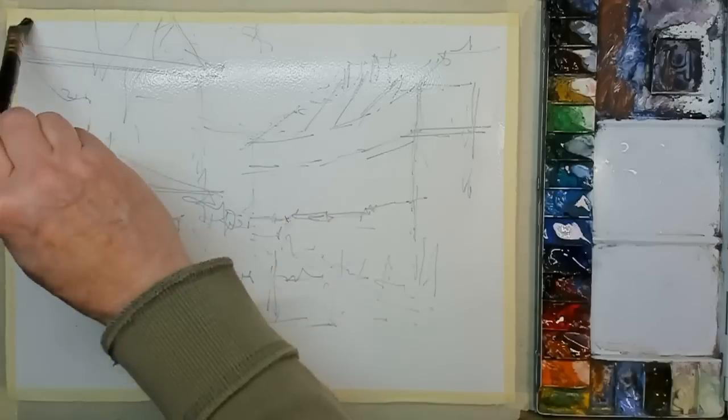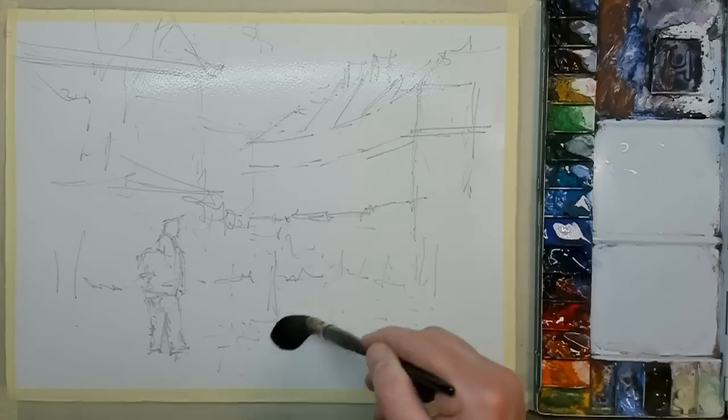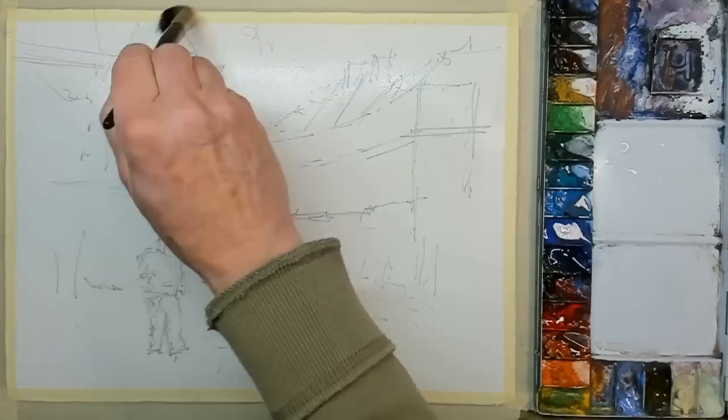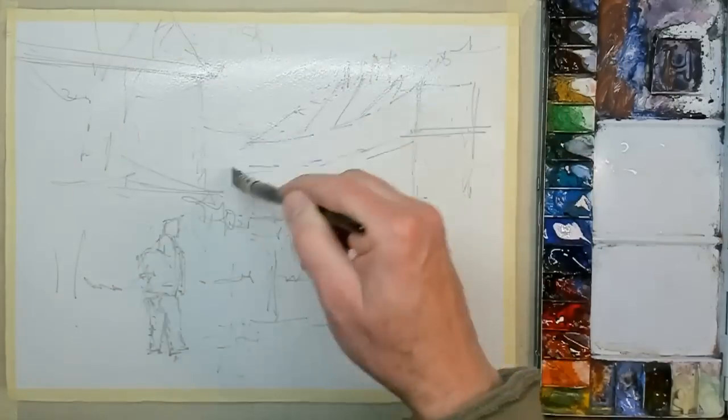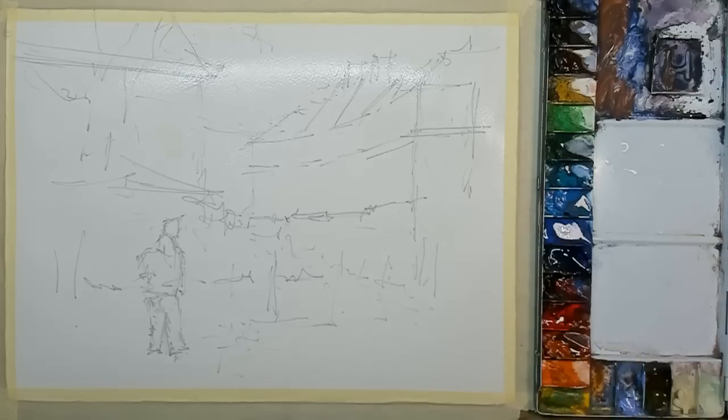So I'm just applying it all over the paper here with my mop brush. This is a Da Vinci Casaneo. I tend to alternate between a squirrel mop brush and a synthetic mop brush. This is, I believe, mostly synthetic, this brush. It's got a good point, holds a lot of water, and I could have applied the water with a sponge, but I just prefer a brush.